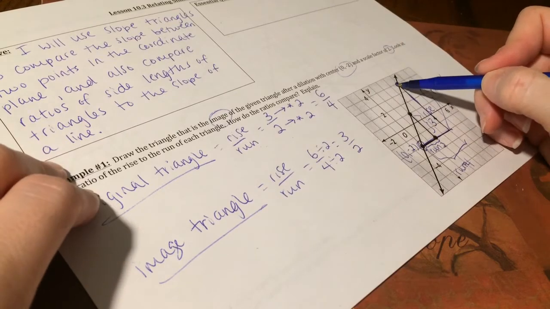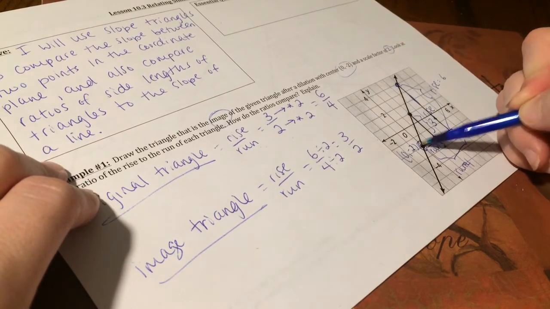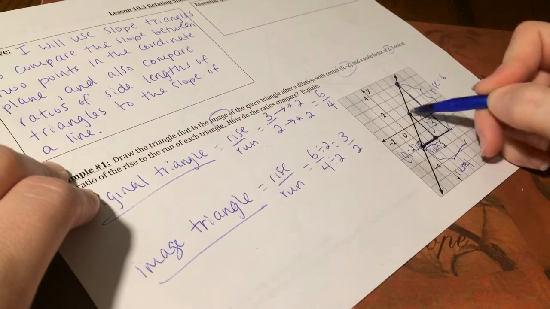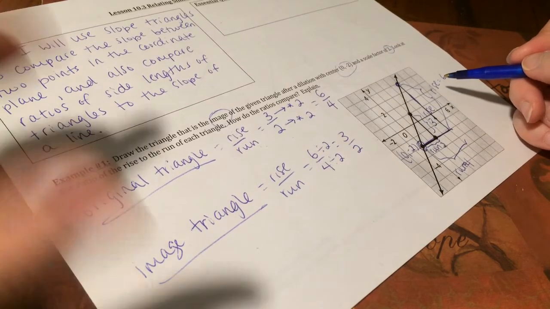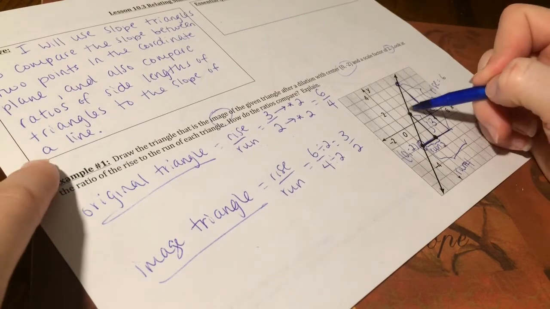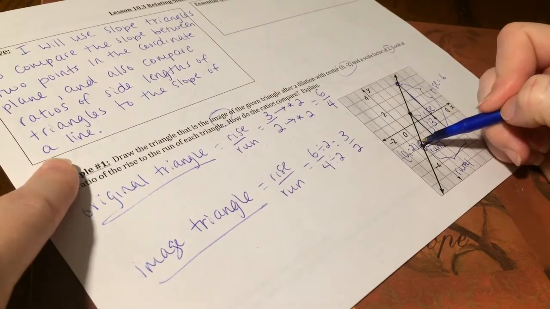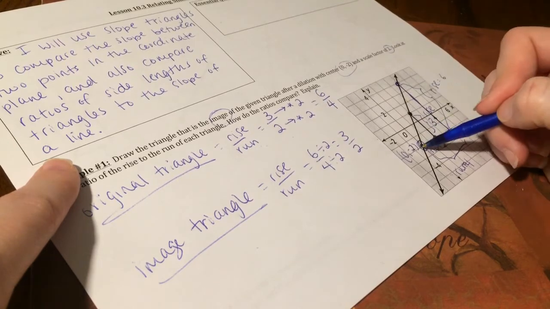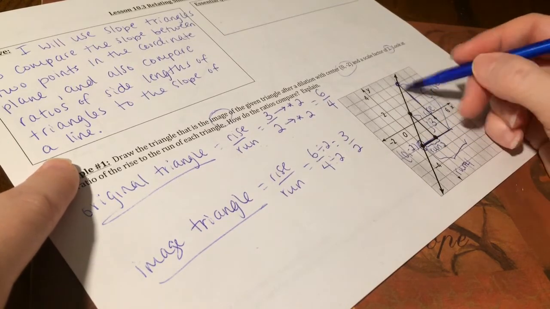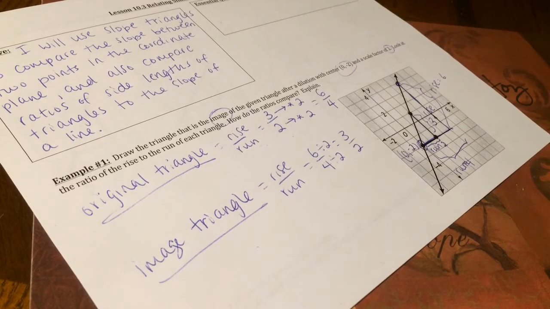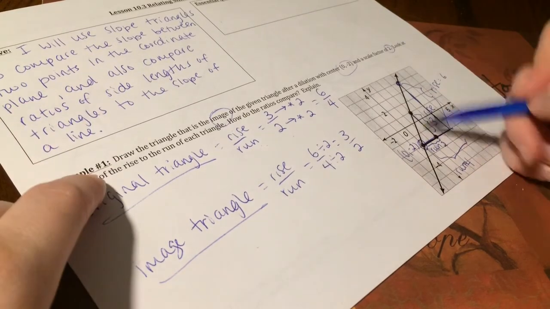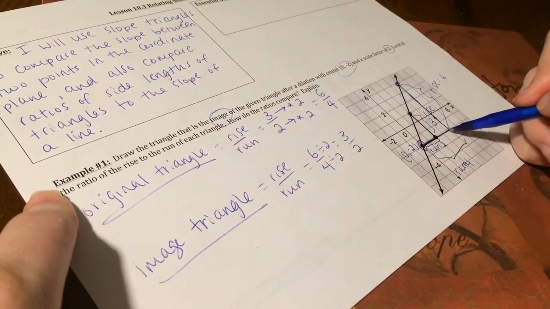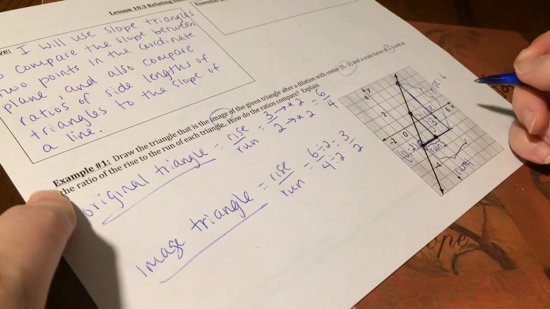Meaning that the slope between these 2 points and these 2 points are the same. Not the distance, guys, the slope. The slope between any 2 points on this line is going to be the same. We just proved that, because the slope between these 2 points is 6/4, but it reduces to 3/2.